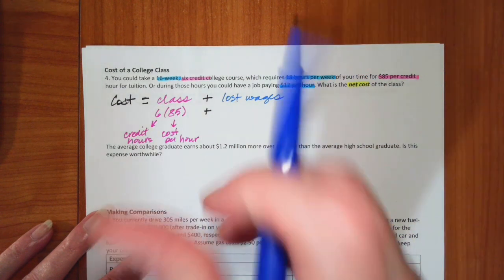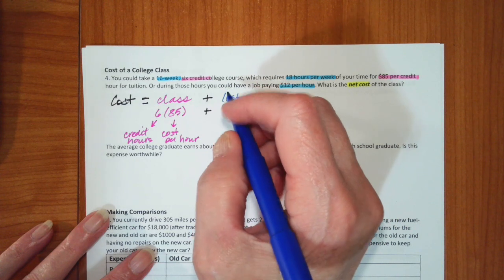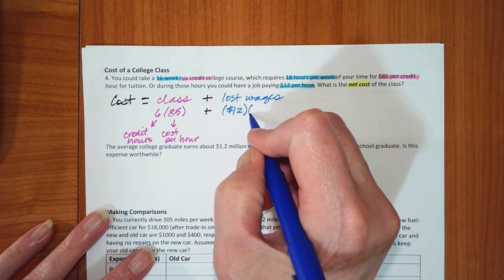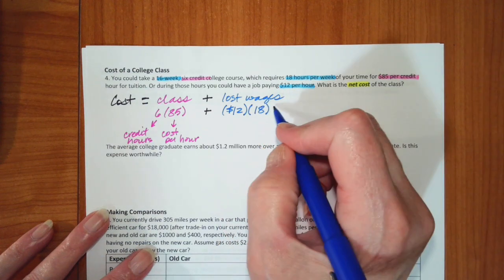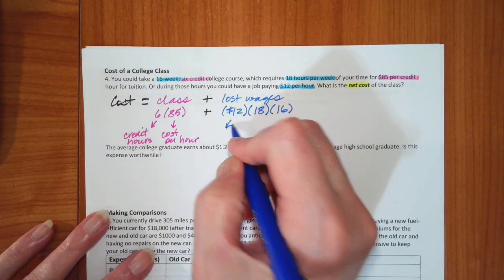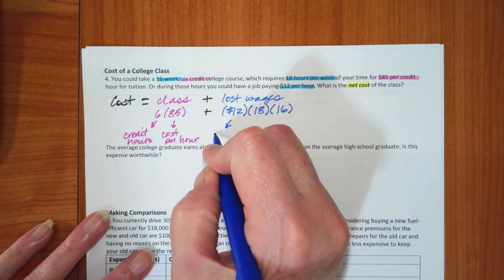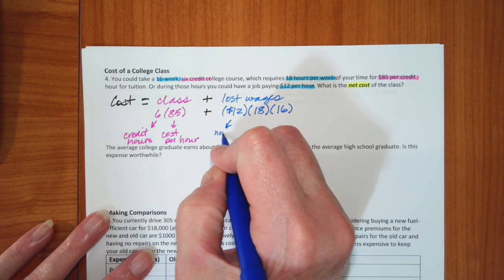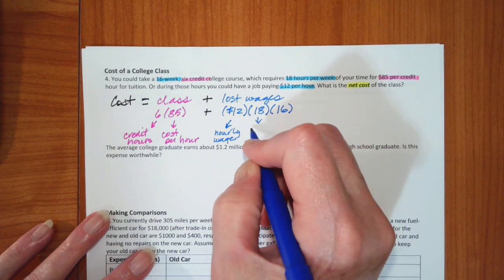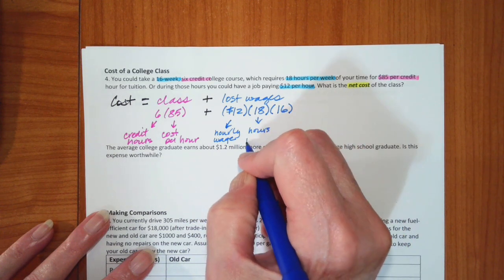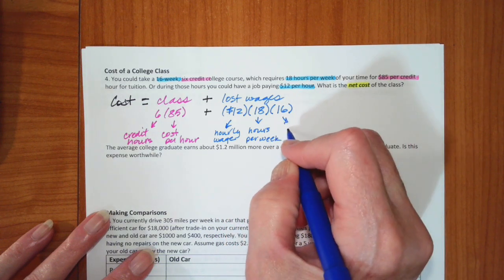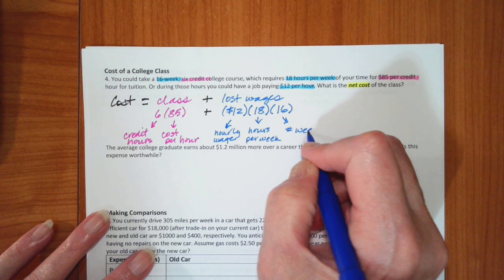So we can calculate this by finding the $12 times the 18 hours per week times the 16 weeks. So this is the hourly wage. This is the hours per week. And this is the number of weeks.